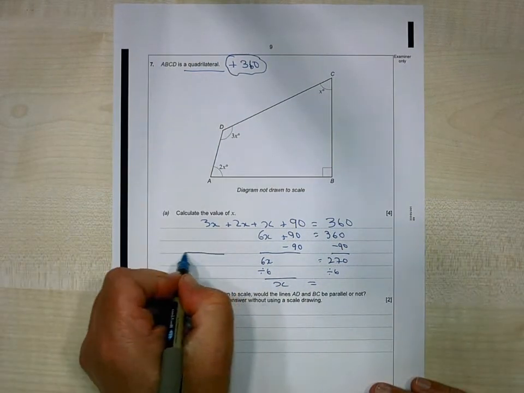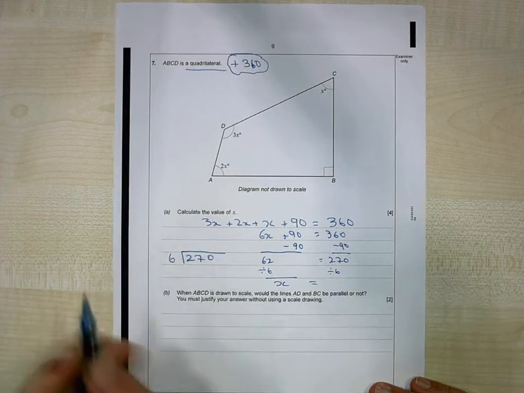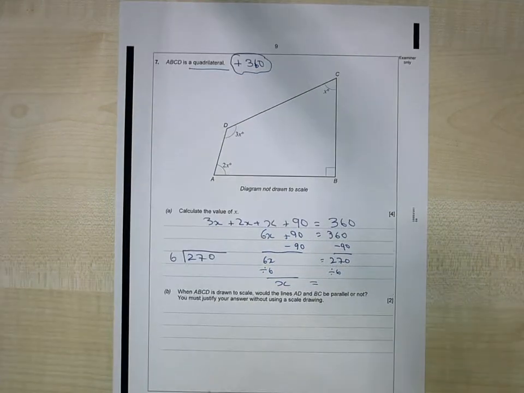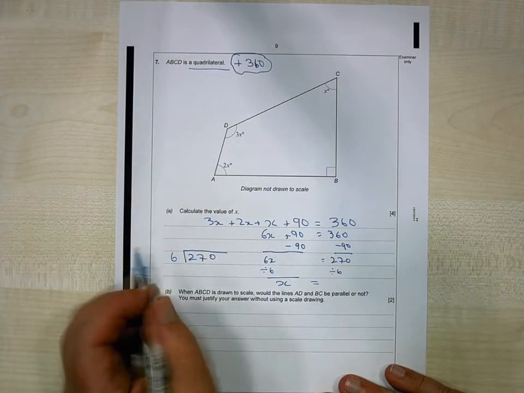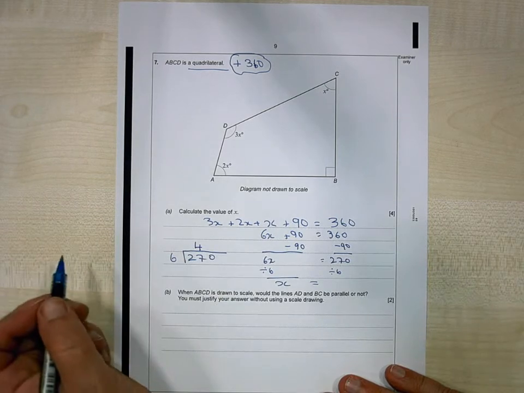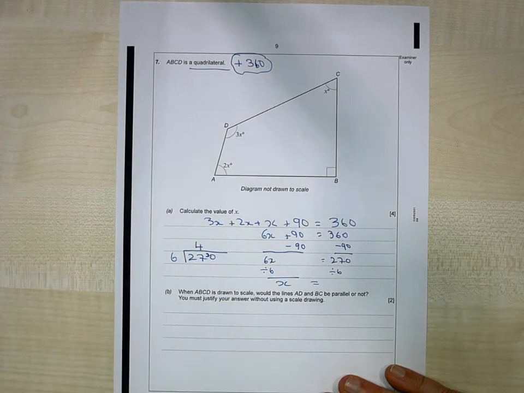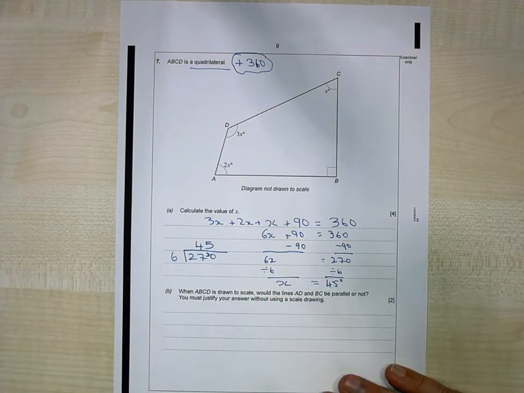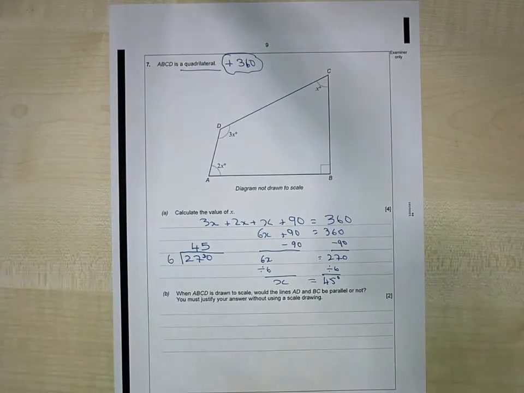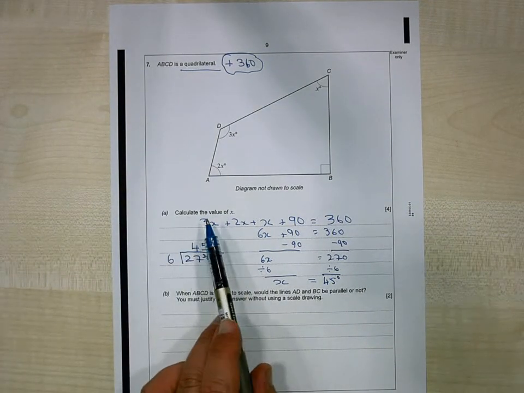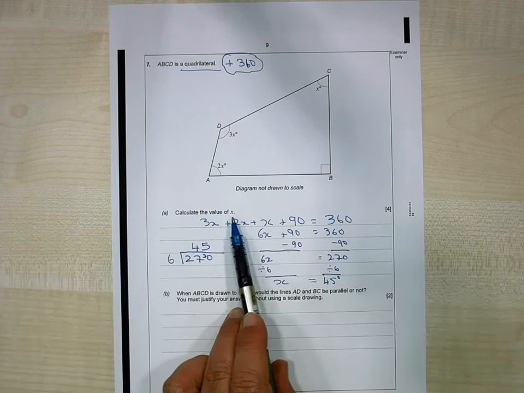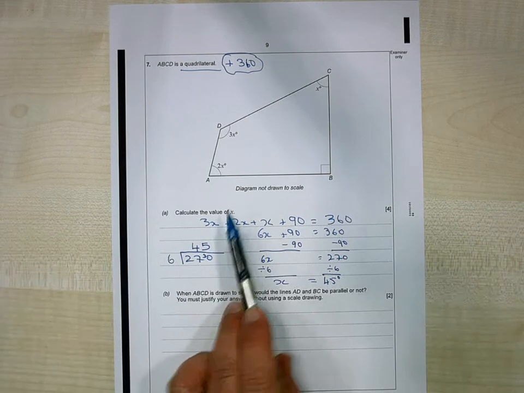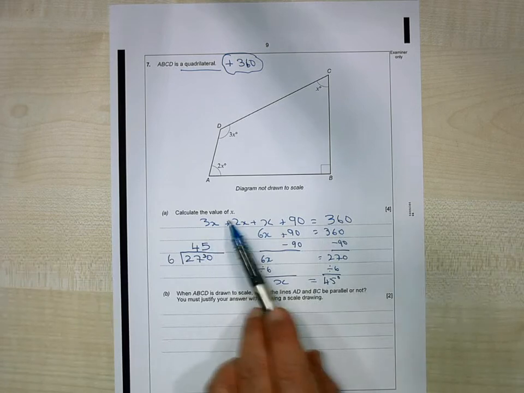It's a non-calculator paper, so if I don't know how many 6's there are in 270, I've got to go and work it out. 6 into 2 doesn't go. 6 into 27 goes 4 times. 4 7s are 24. Carry 3. 6 into 30 goes 5. So x is 45 degrees. You need to read the question with these types of challenge because sometimes they'll ask you to find the value of x. Other times they'll ask you to work out how big each angle is. This time it's just x.